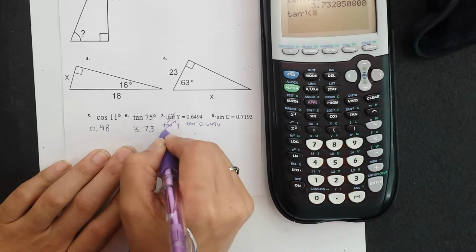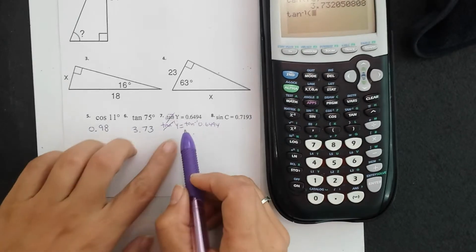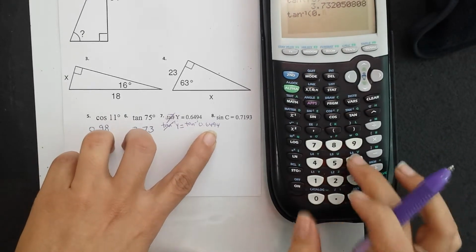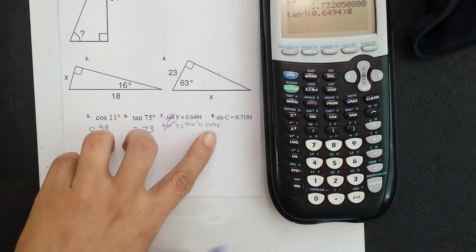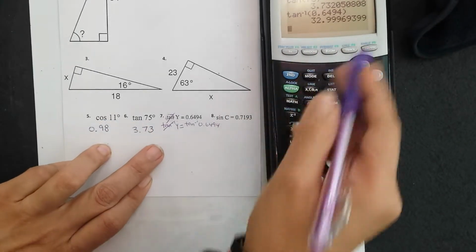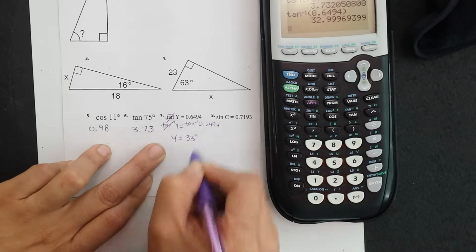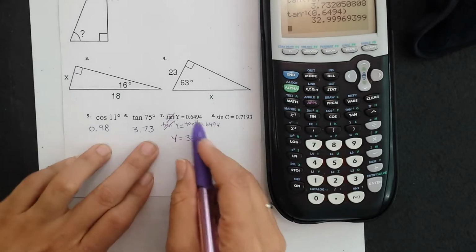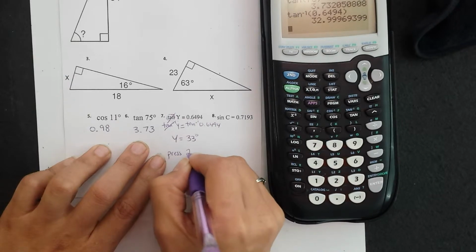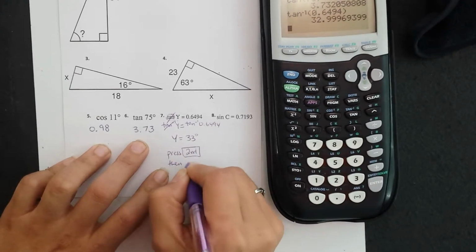This is going to cancel with this, so it's just going to leave you y equals the inverse of 0.6494. And again, close the parentheses. It doesn't matter on this one, but with time it will. Press enter, and let's do it to the nearest degree. So we're going to get y equals 33. If you want to write a note to yourself right here, maybe write down press second, then 10.